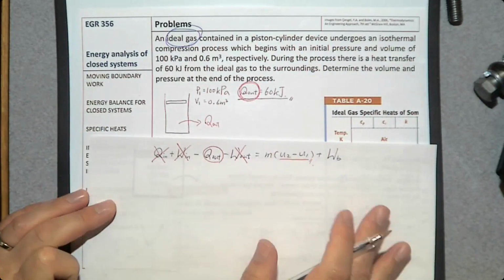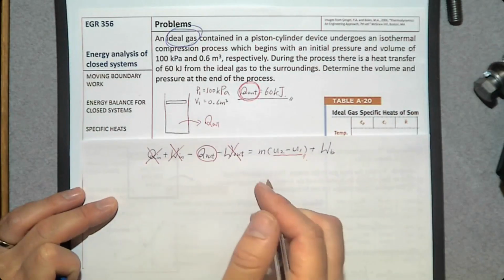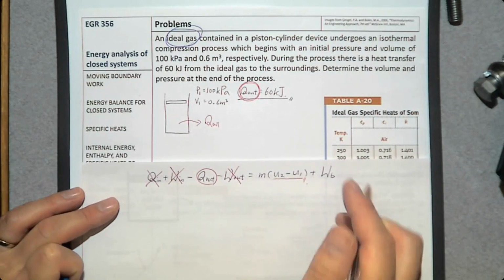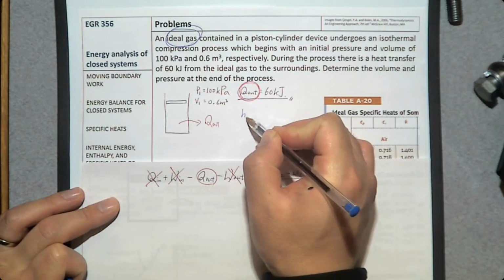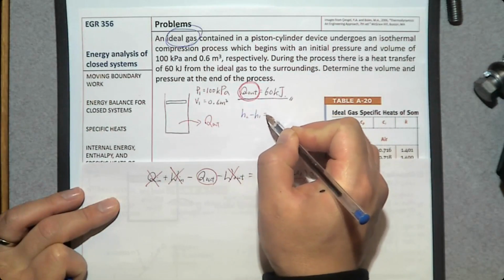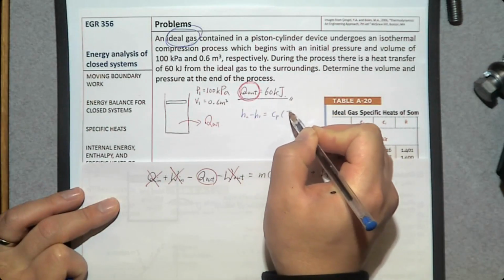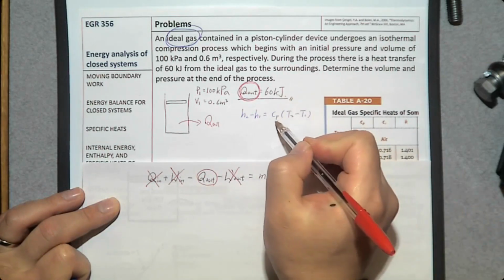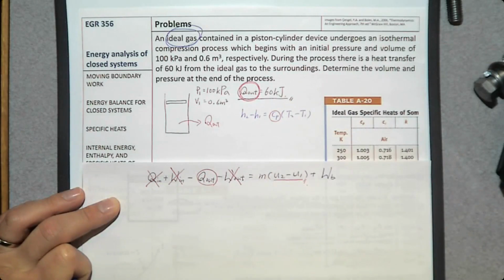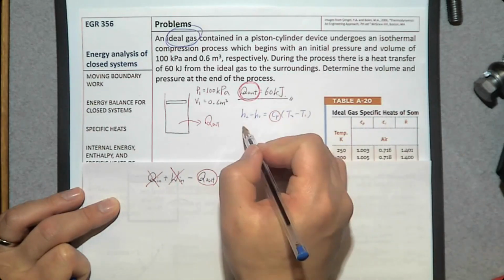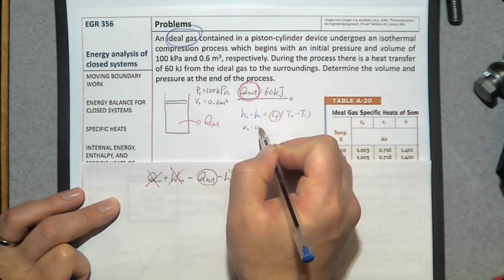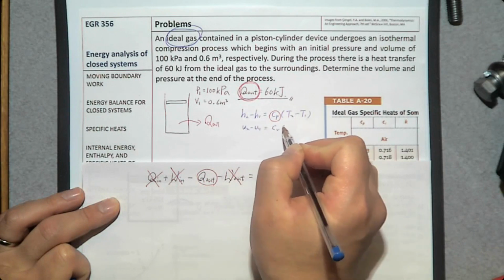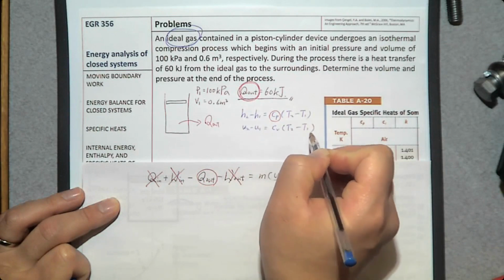If you don't remember, the way to use the specific heat is simple. H2 minus H1 is Cp, T2 minus T1. So there's a specific heat Cp. And U2 minus U1 is Cv, T2 minus T1.